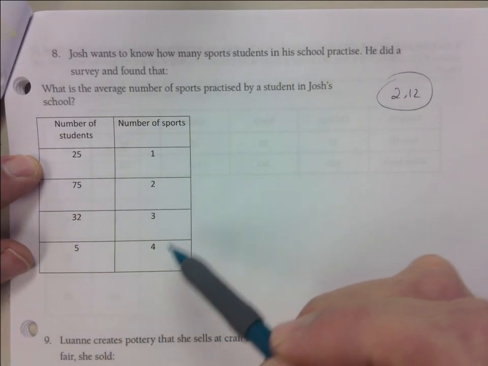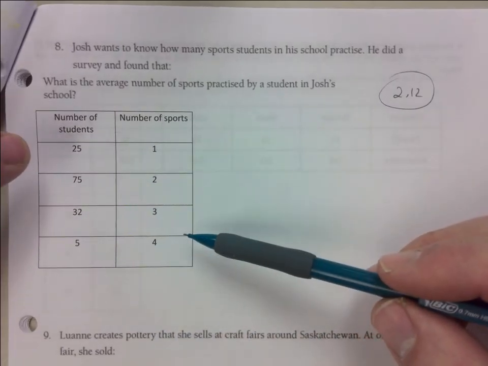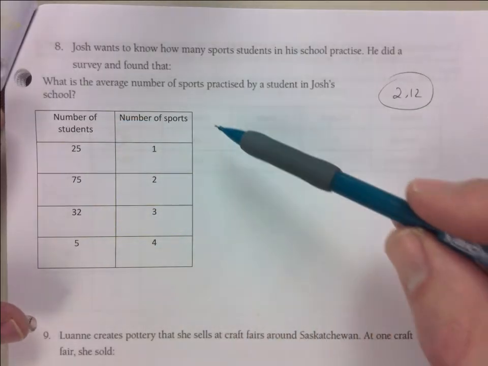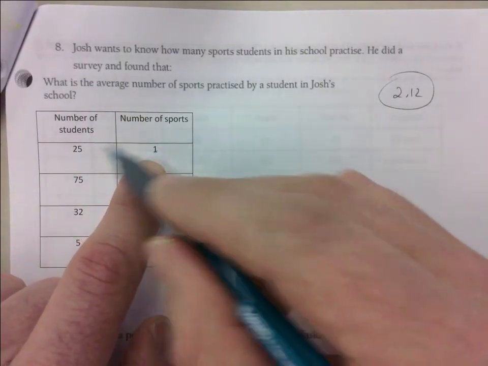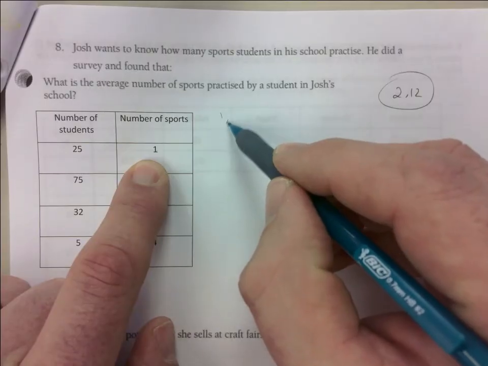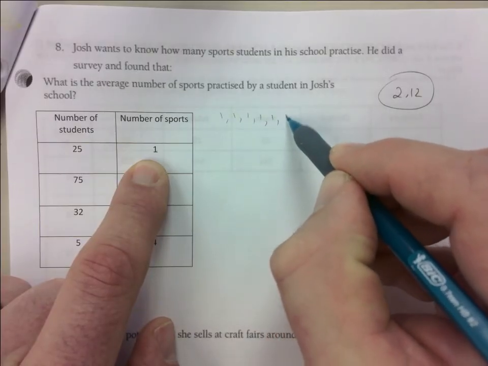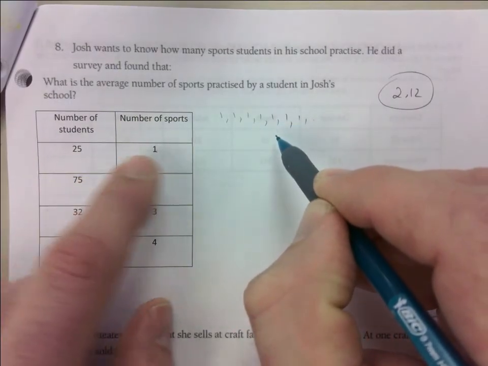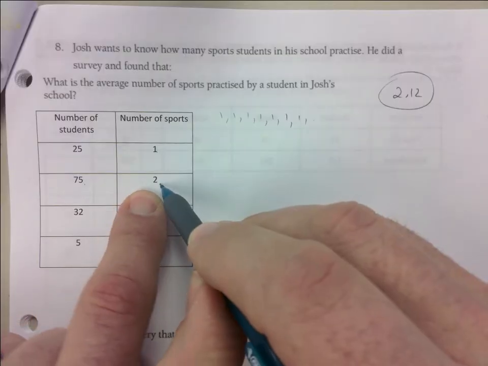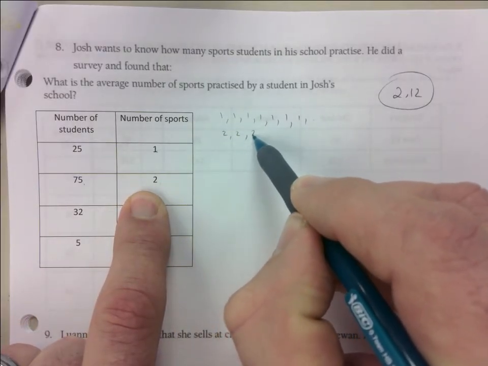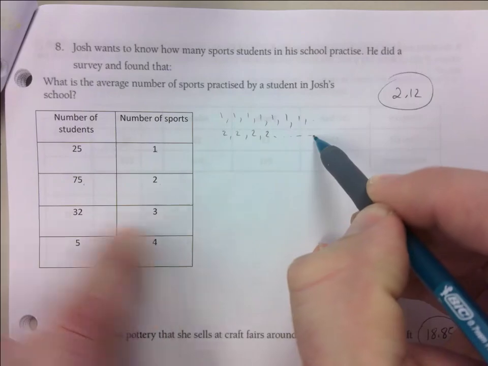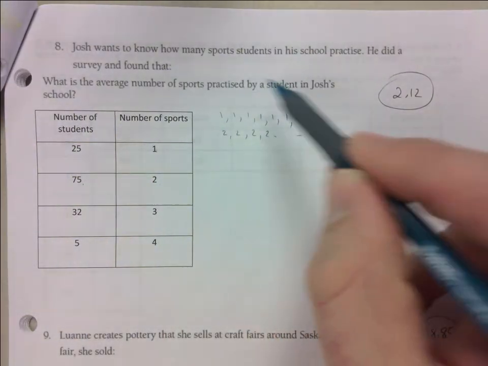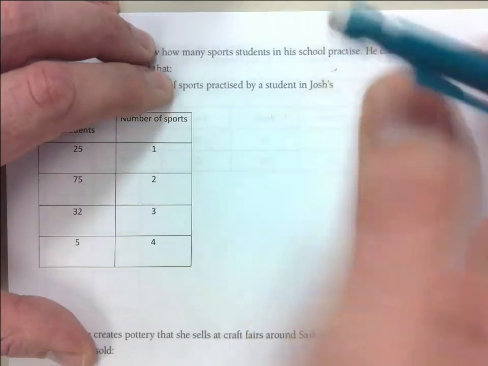I need you to understand what this table means. What does that mean? If you were to translate this into just raw data, okay, you would have 25 ones. So 25 students said, I do one sport, I do one sport, I do one sport. You know what I mean? 25 of these. 75 students said 2 sports. So there's 75. Don't write this part down, I'm just letting you know. Like 75 said 2, and 32 said 3, and so forth. So there's a lot of numbers that you're considering here. And so weighted mean is a way to make this a lot faster.